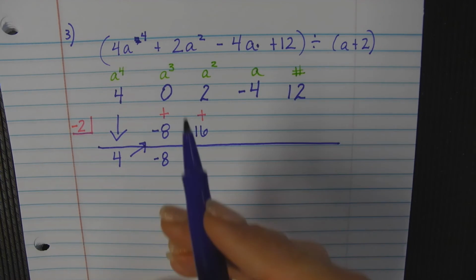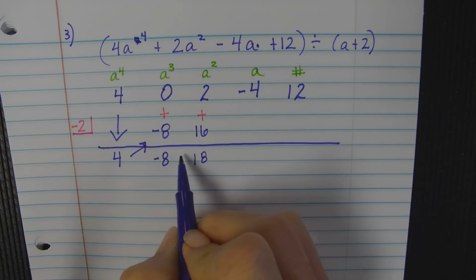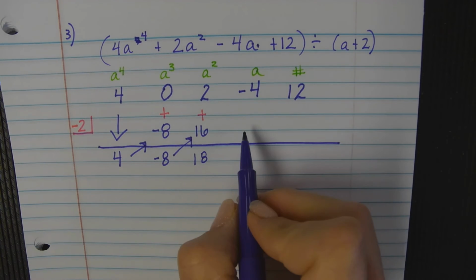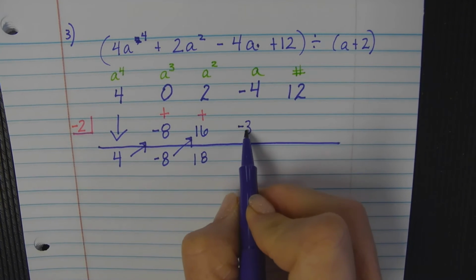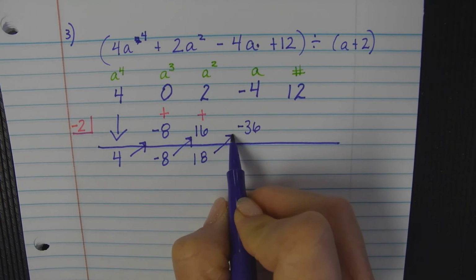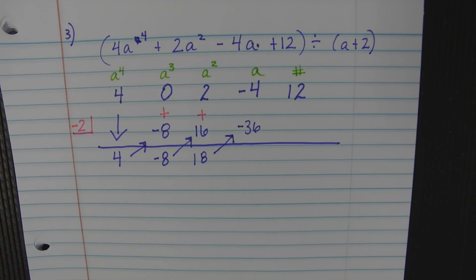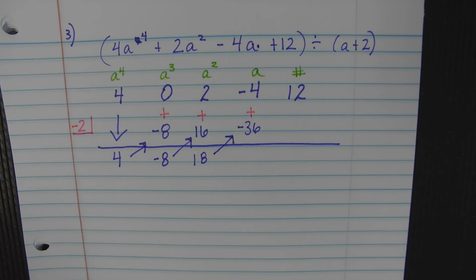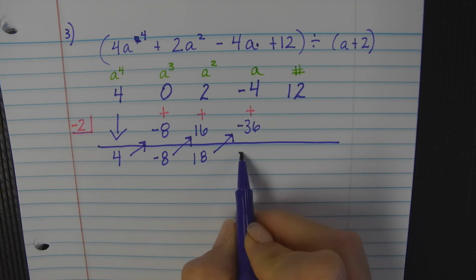Positive 18. 18 times negative 2 is negative 36. Good. Human calculator. Sorry, negative 4, let me write plus. Negative 4 plus negative 36 is negative 40.